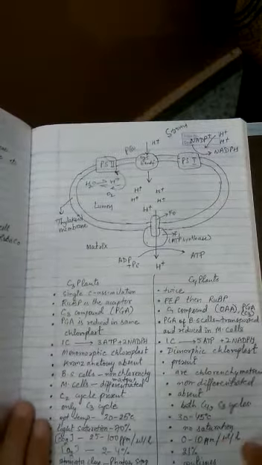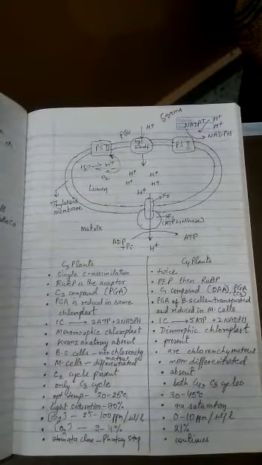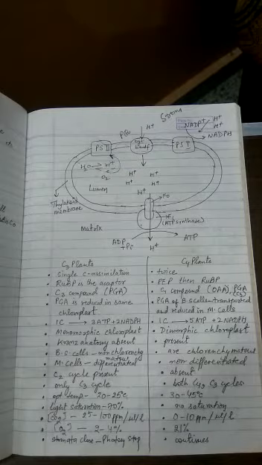Now let's quickly understand the differences between the C3 plants and C4 plants, so that then we can move over to the next topic. Some of the points I have mentioned here, let's start. The first point is, in C3 plants there is only one-time carbon dioxide assimilation, because there are only mesophyll cells. Though mesophyll cells are of two types, they all are mesophyll cells, so there is no difference in their functioning mechanism of photosynthesis. That's why there is only one carbon dioxide assimilation, and that is only the C3 cycle.